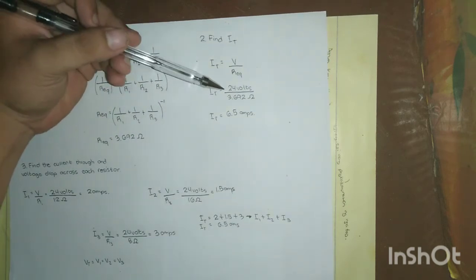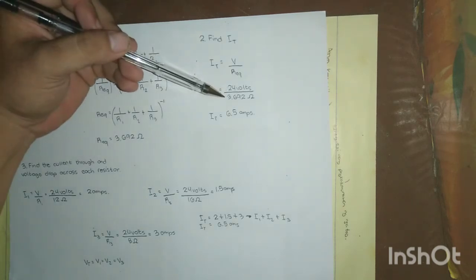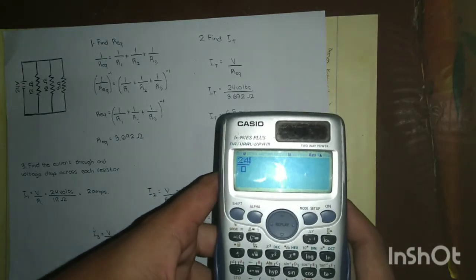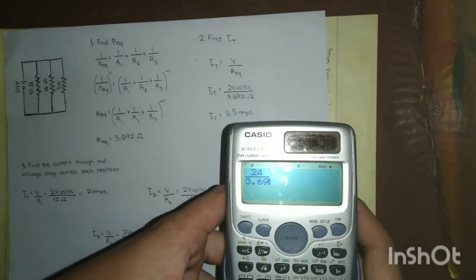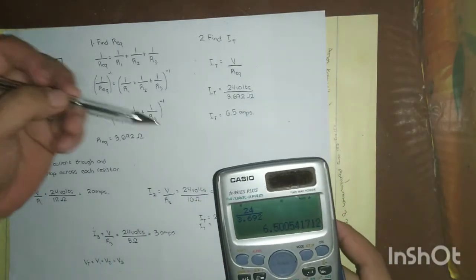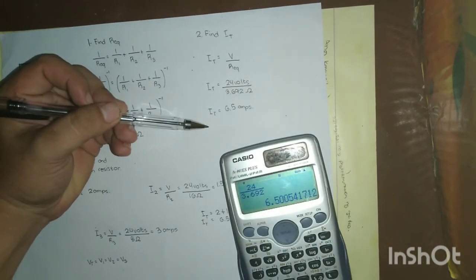So the total current is equal to 24 volts divided by 3.692 ohms of resistance. To calculate, 24 volts divided by 3.692 ohms is equal to, the total current is equal to 6.5 amps.